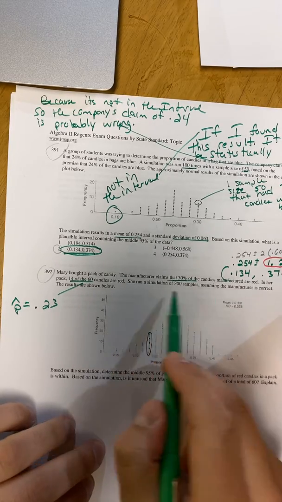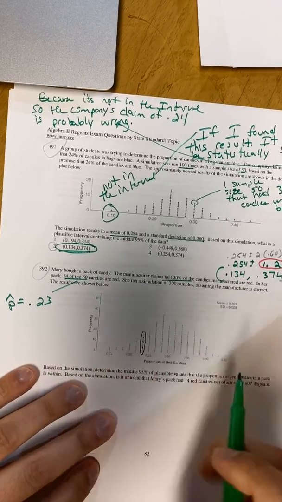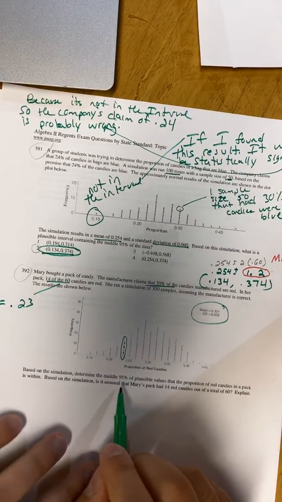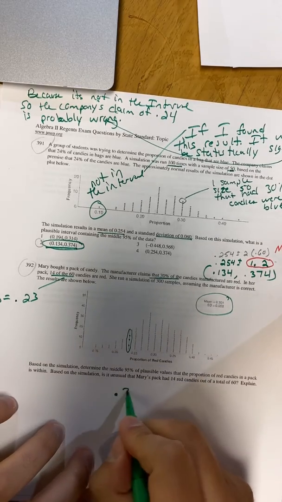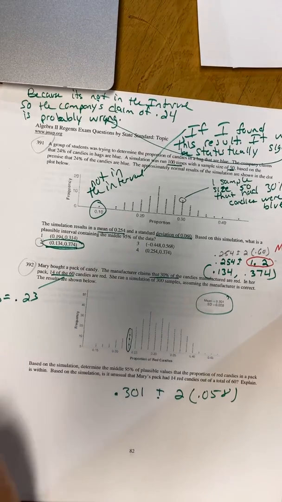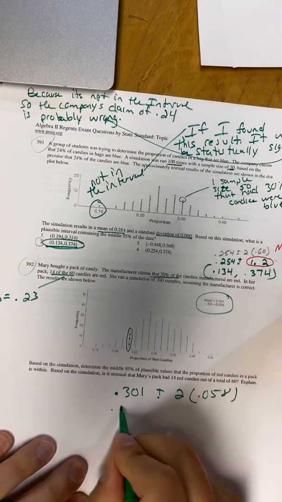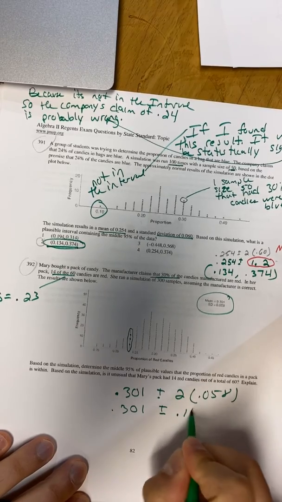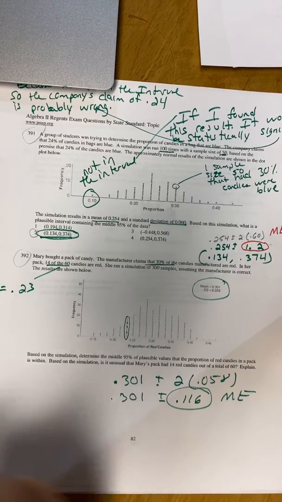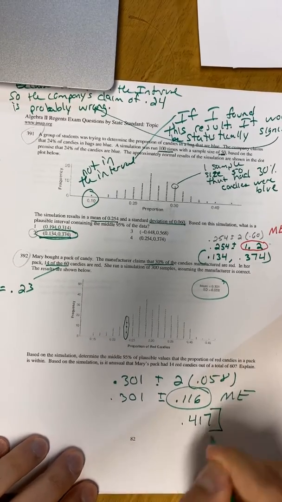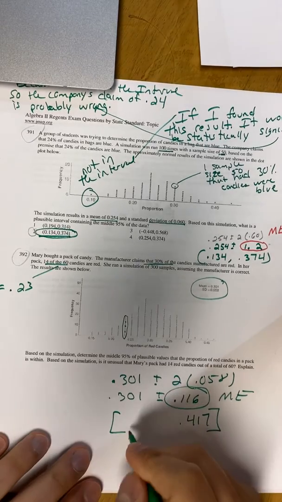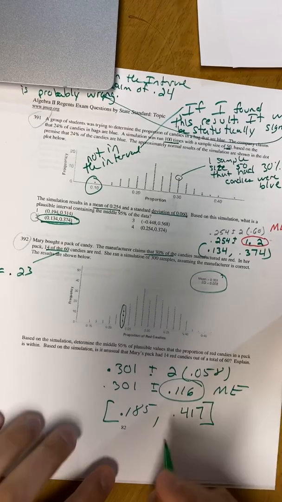She ran a sample of 300 samples, so there's 300 dots. And here's the mean, here's the standard deviation. Based on the simulation, determine a 95% confidence interval, so that's the mean plus or minus 2.058. That's your margin of error, in case they ask you that one. 0.417. 0.185.